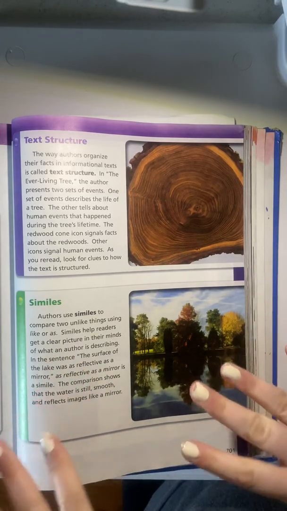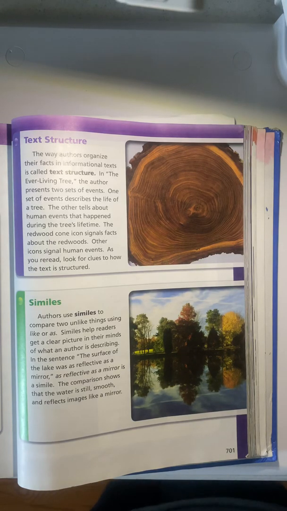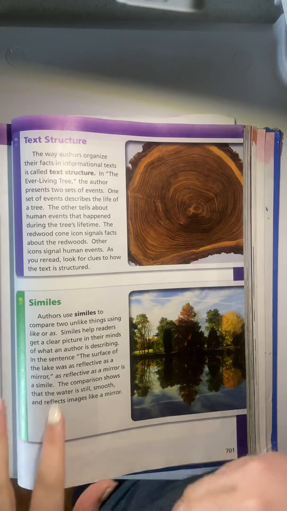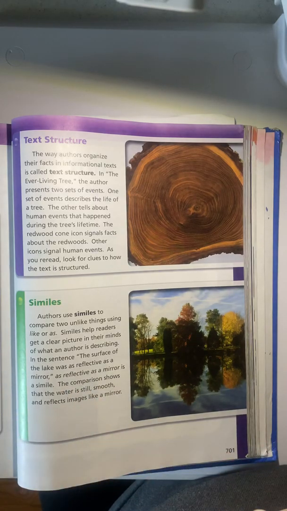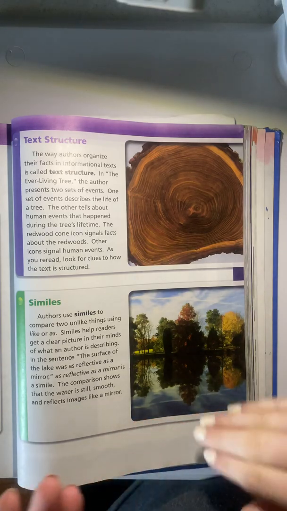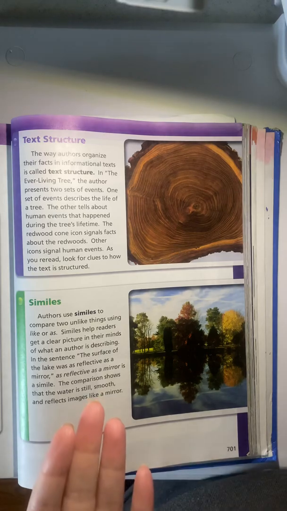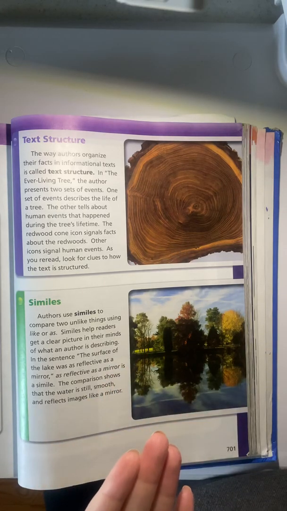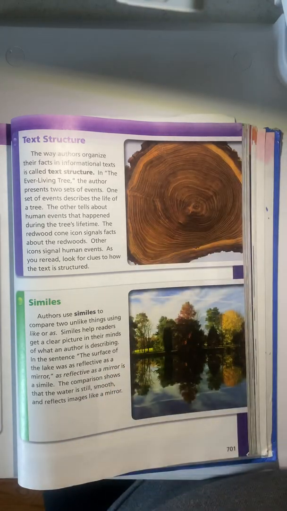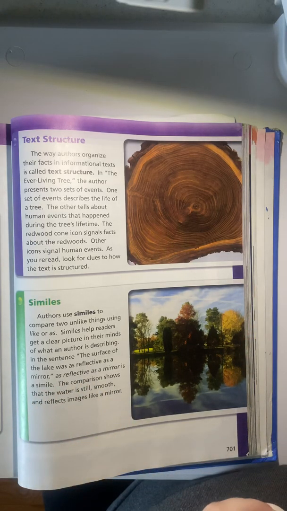And we're going to be focusing on similes. Similes are comparisons. They use like or as. So "as reflective as a mirror" is a simile, because the surface of the lake was as reflective as a mirror. That normally means that it looks like you can see the same exact thing looking at the lake as it is on top of the lake. So if you look at a mirror, you can see yourself as well. So that's a reflective thing. So that's what we're going to be focusing on this time.